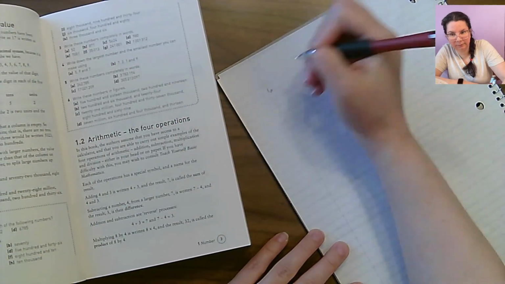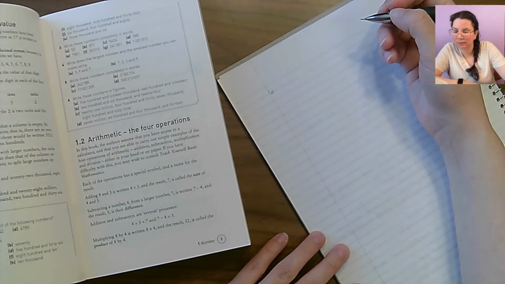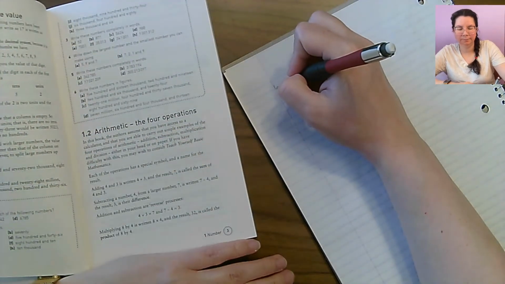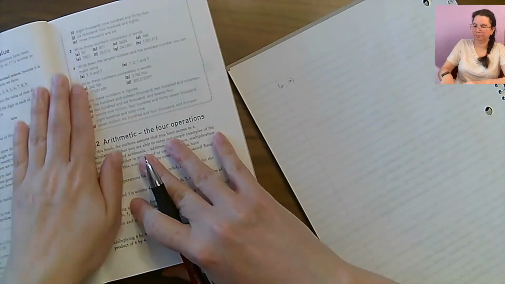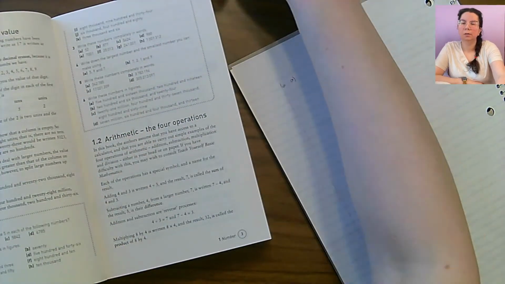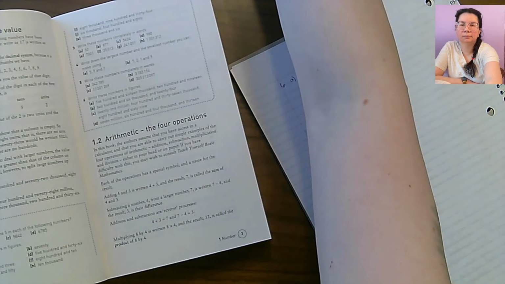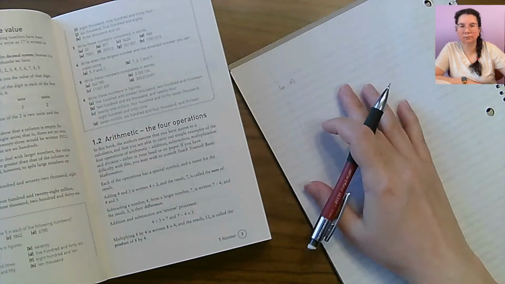6. Write these numbers in figures. Okay, so A. Whew. This is actually quite difficult.